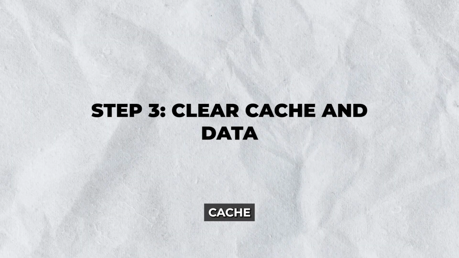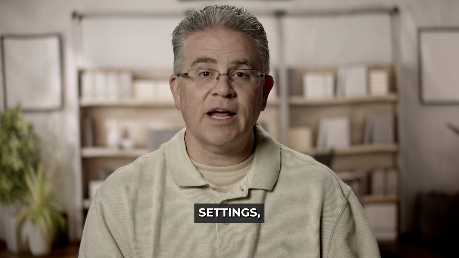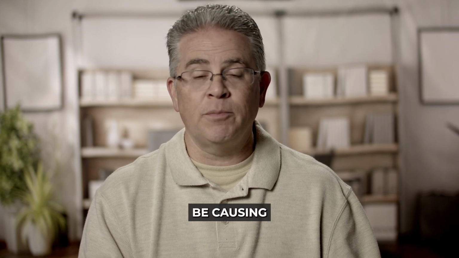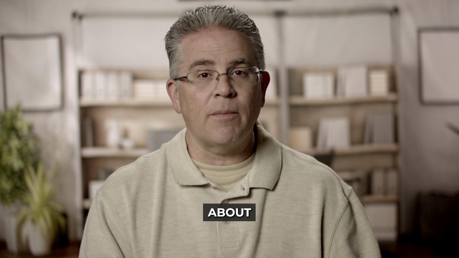Step 3. Clear cache and data. If your game is still acting up, clearing the app cache might help. Go to Settings, scroll down and find Monopoly Go, then tap Clear Cache. This action removes temporary files that could be causing issues. Note that this won't delete your game data, so there's no need to worry about losing your property.